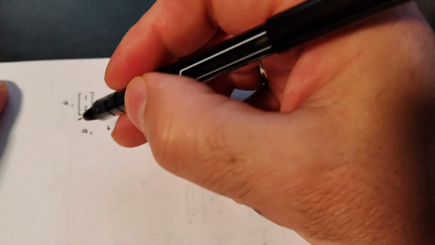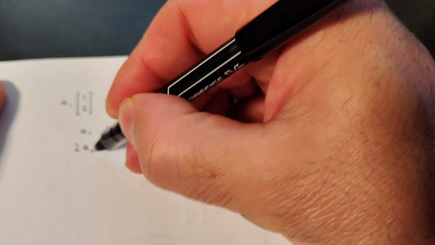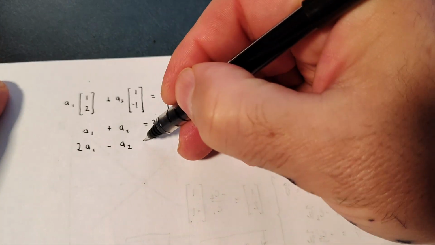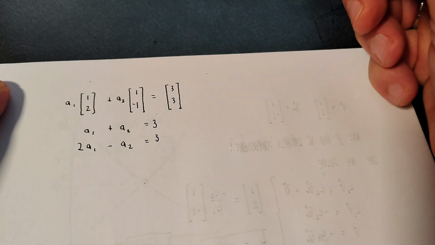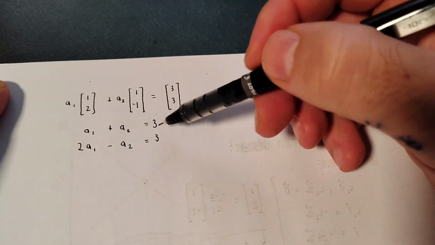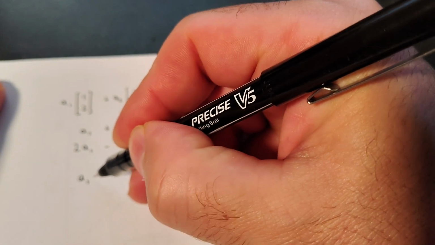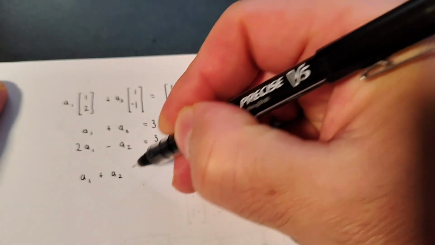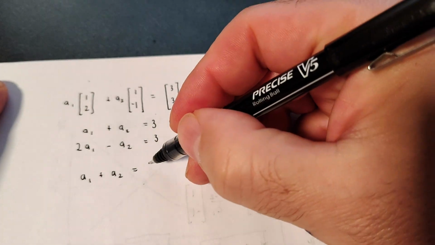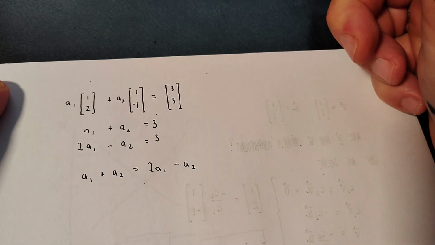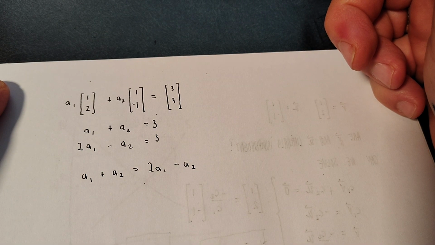And then the bottom one is 2 times A1 minus A2, which is also equal to 3. So since they're both equal to each other, what we can do is set them equal to each other, and we have A1 plus A2 is equal to 2A1 minus A2. Okay?